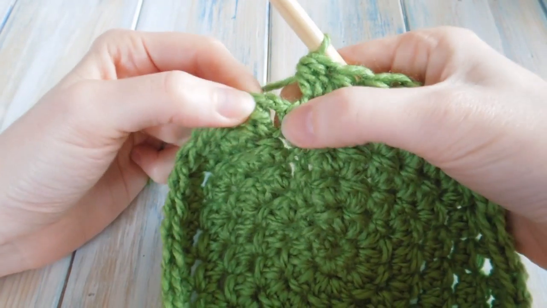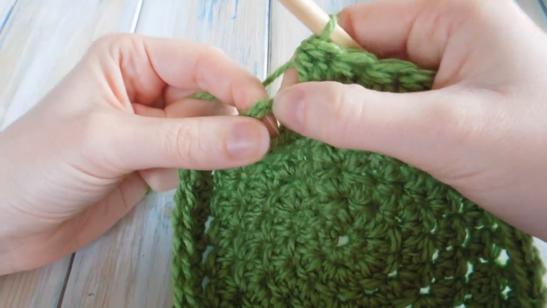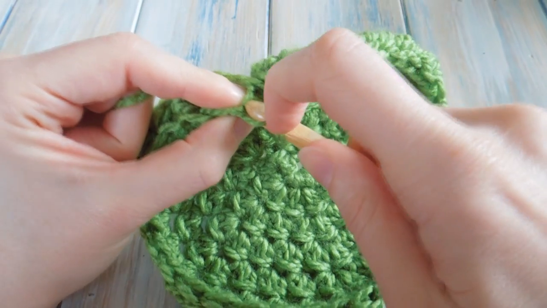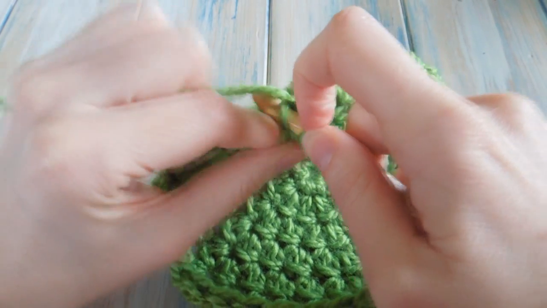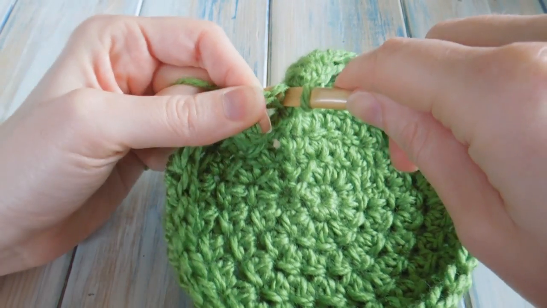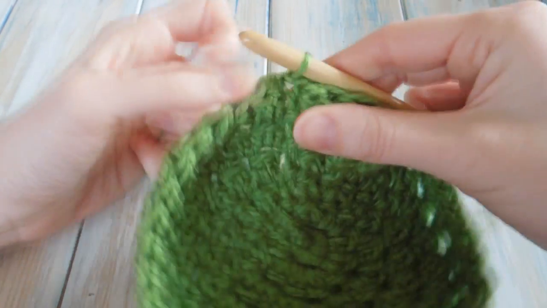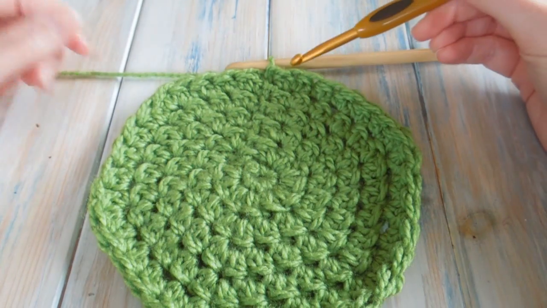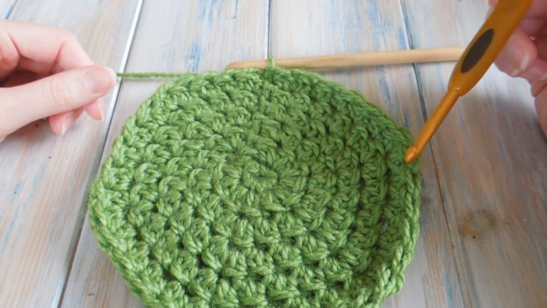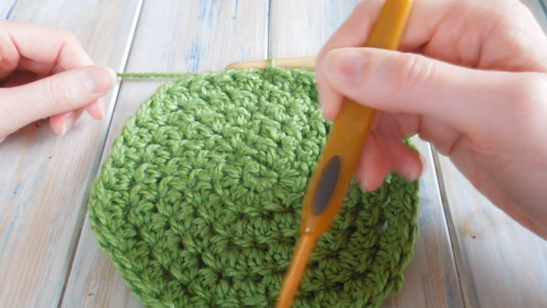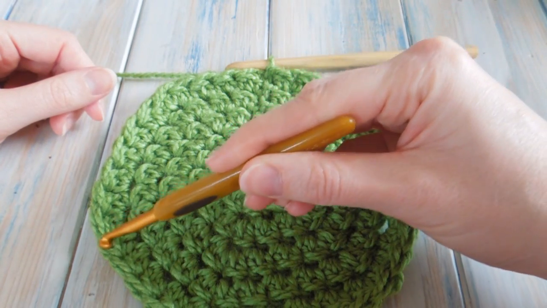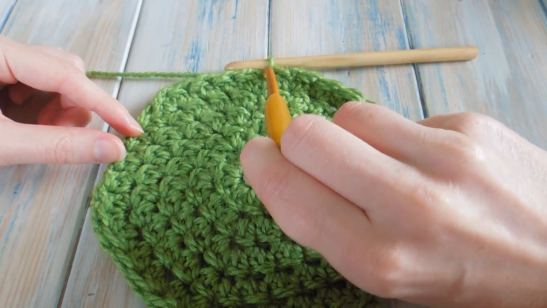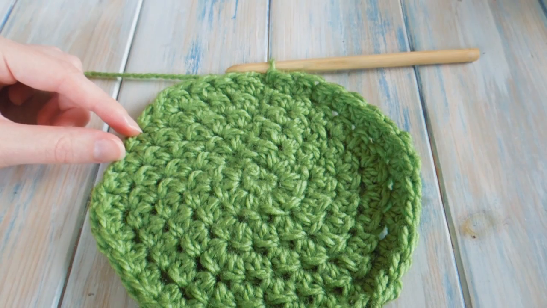Then we just slip stitch in the top of our 2 chain. There's our first chain, there's our second. Don't confuse it with the first stitch. And there we go. Let's bring that through the loop and our hook to slip stitch. So there we go. So let's just check we've got 36 stitches. So 2, 4, 6, 8, 10, 12, 14, 16, 18, 20, 22, 24, 26, 28, 30, 32, 34, 35 and 36 are chain 2. Yay!